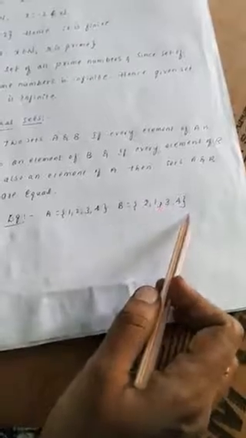For example, let's take A is 1, 2, 3 and 4, and B is 2, 1, 3, 4. Can you compare the elements of A and B? In set A we have 1, 2, 3, 4, and in B we have 2, 1, 3, 4. Again, it is the same elements, right?